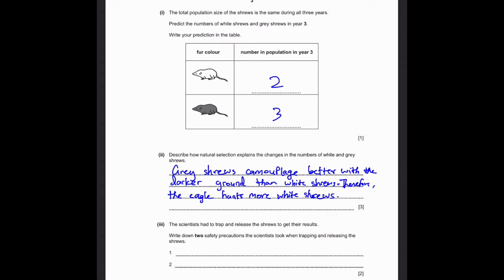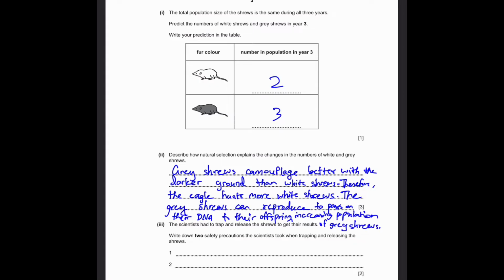Now, there's a higher number of grey shrews in the population, and the grey shrews can reproduce to pass on their DNA to their offspring, increasing the population of grey shrews. That's our answer.